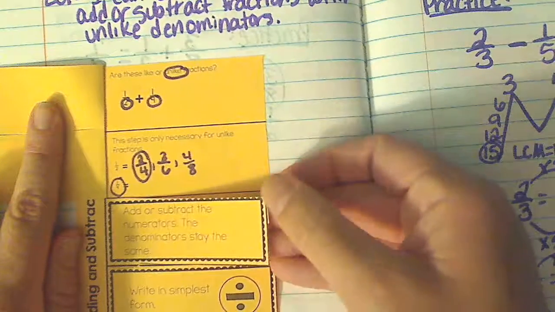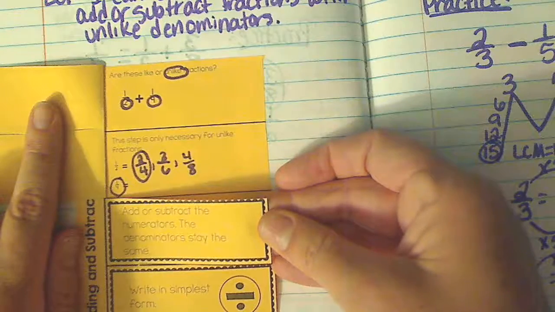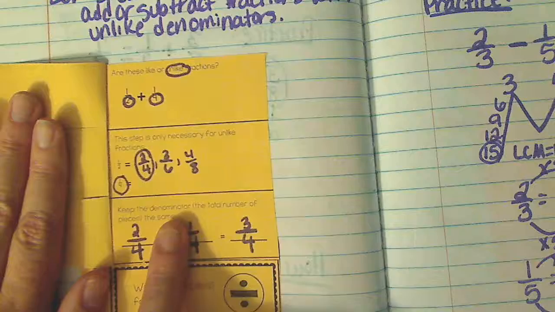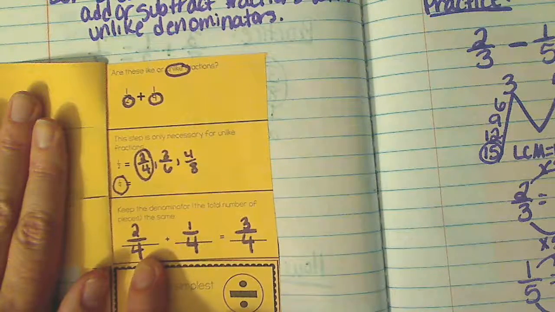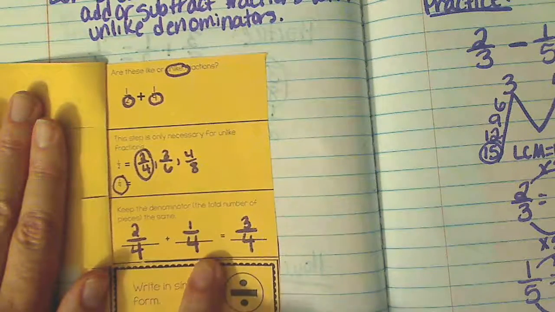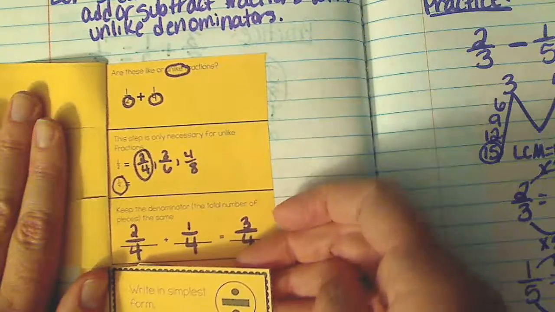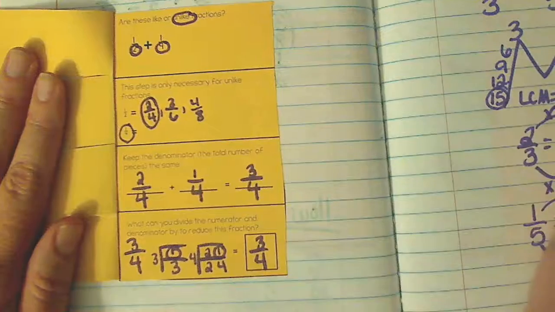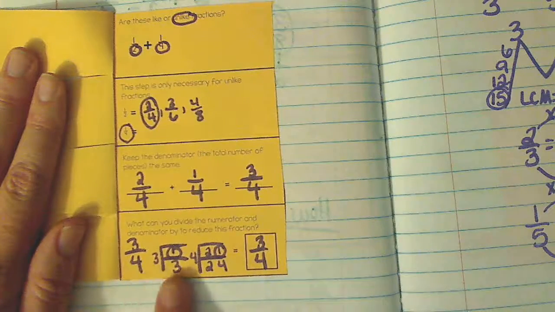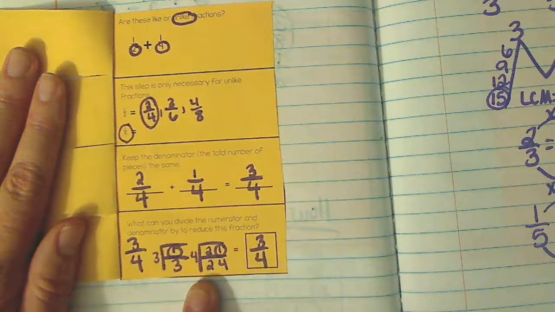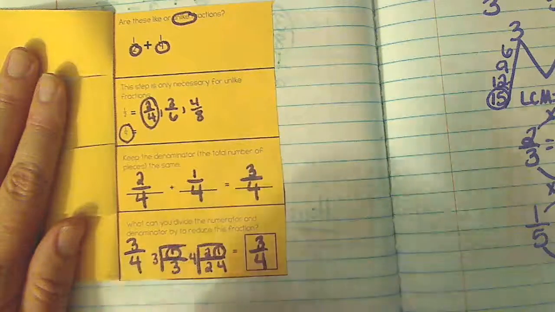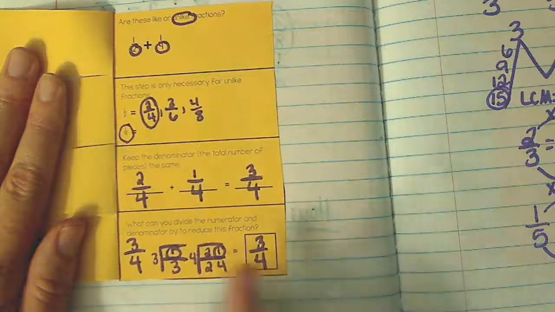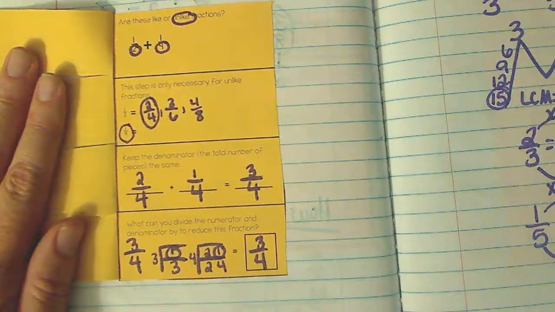I would then add or subtract the numerators. The denominators stay the same. So I changed 1/2, keep the denominator, to 1/2 to 2/4 plus the 1/4 would give us 3/4. And then we would write our answer in simplest form. And we learned the other day that simplest form means that we want to make sure that the GCF, we want to divide by the GCF. And in this case, the GCF is 1. So therefore, the fraction is in its simplest form.